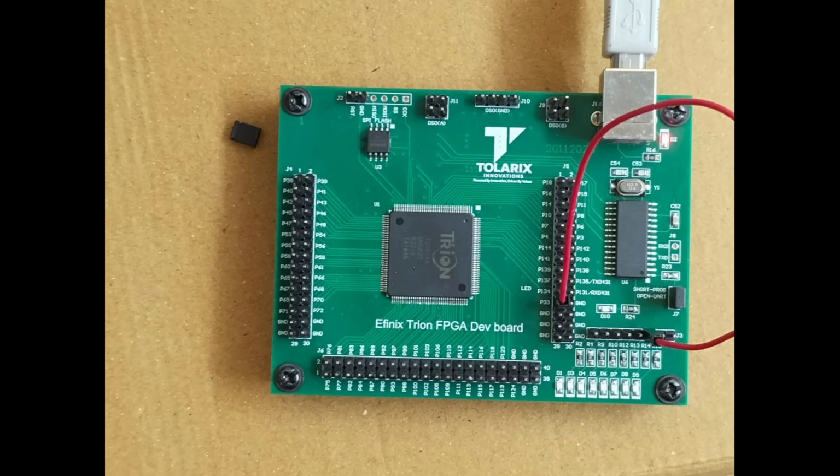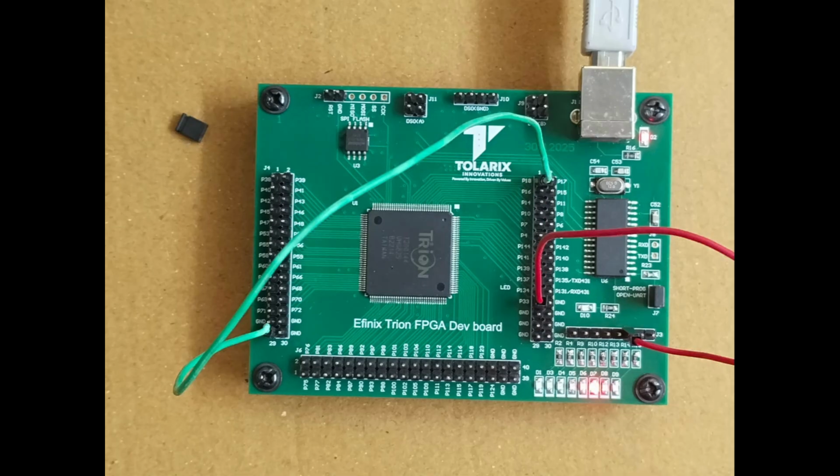Next, short pin 18 to ground, which applies a logic 0 at the input. The NOT gate inverts this input, producing a logic 1 at the output on pin 33. As a result, the LED turns on. This simple demonstration clearly verifies the inverting behavior of the NOT gate, where the output is always the logical complement of the input. With this, we come to the end of part 3 of the FPGA development board tutorial series.